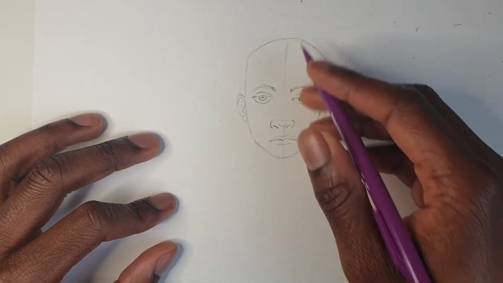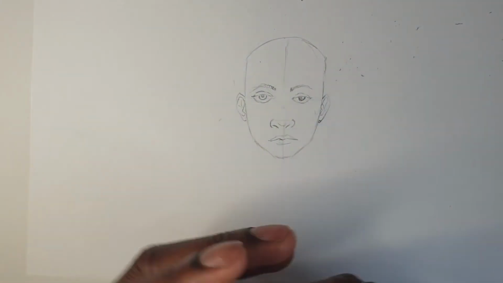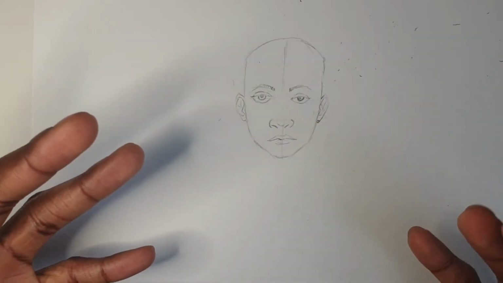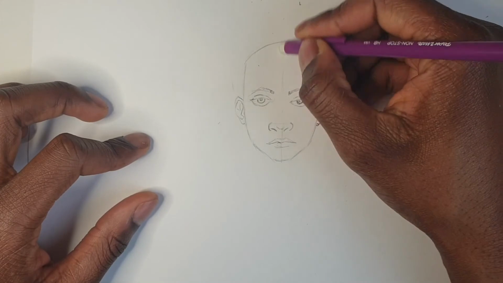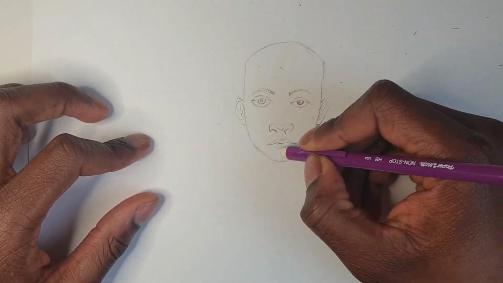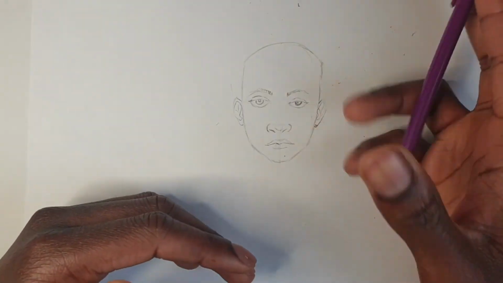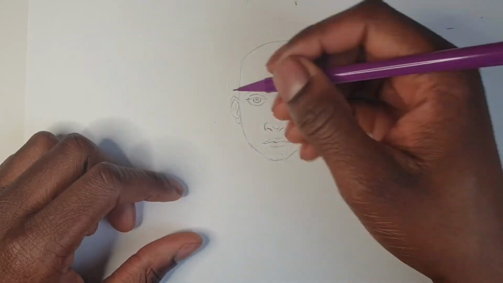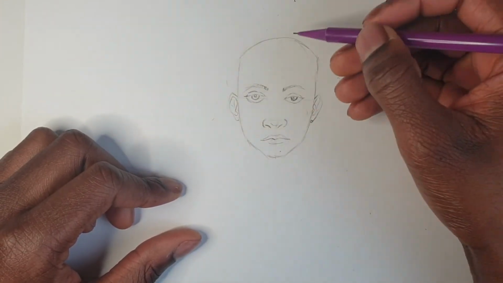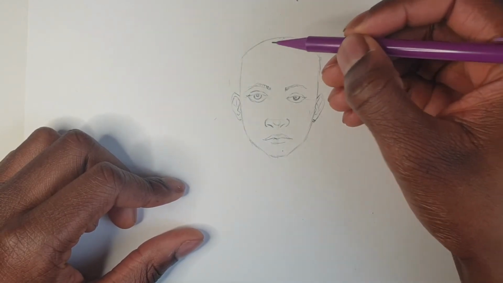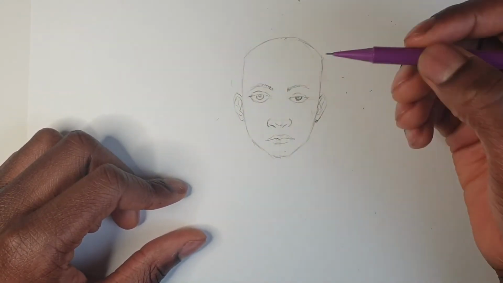Now when it comes to hair, it depends on, of course, what type of hairstyle you're doing, but because most people do tend to have higher hair these days, I'll just say this. Remember that your head is not your hair. That's two separate things.